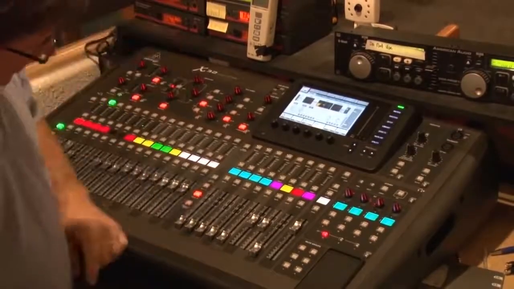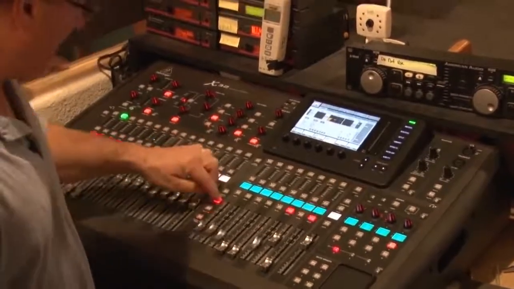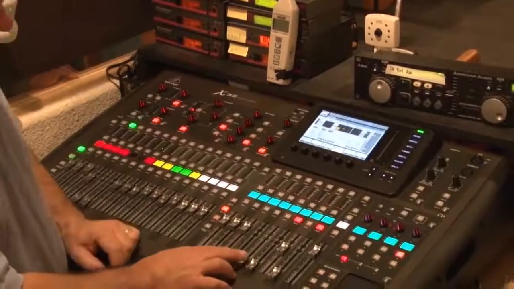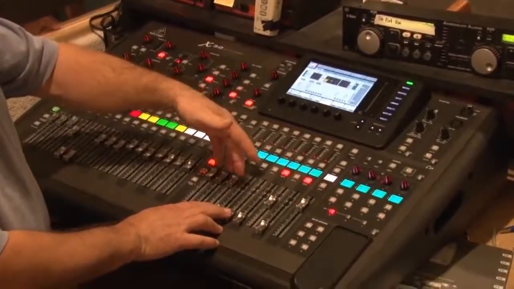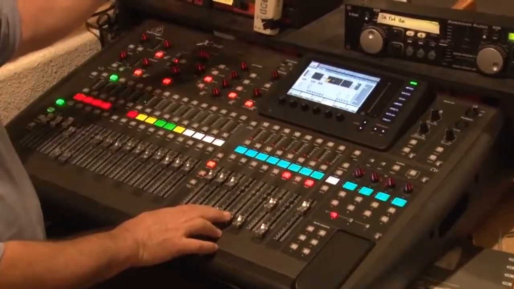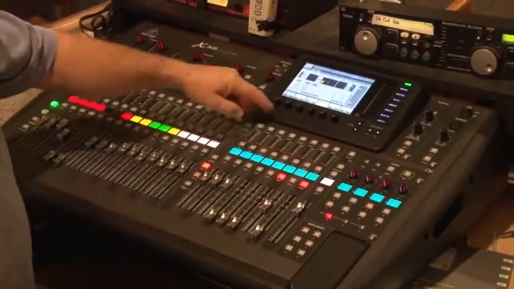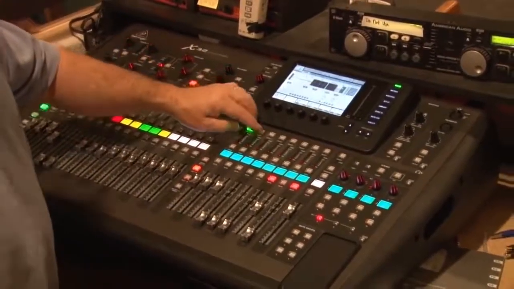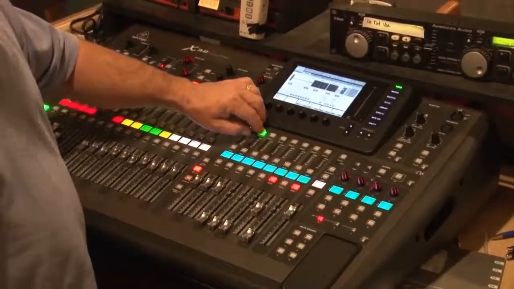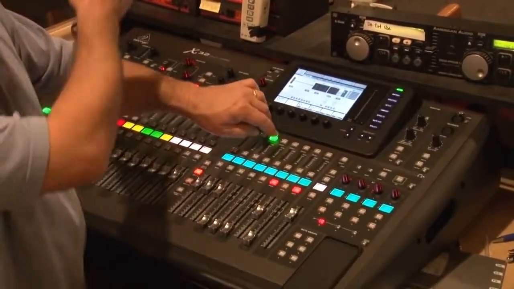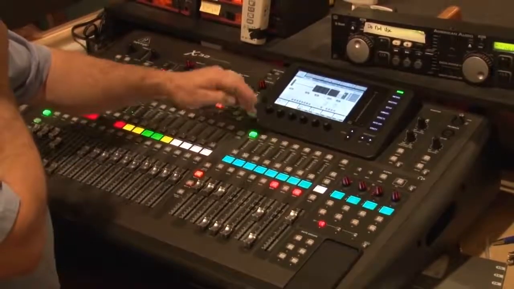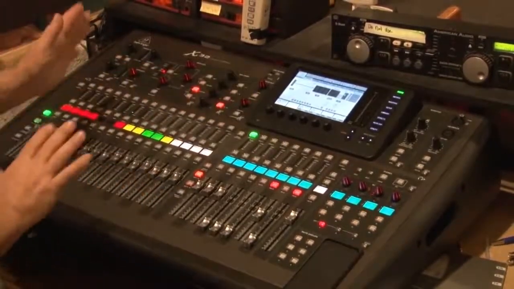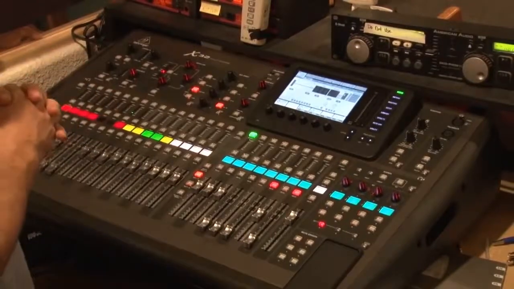Let's go to monitors. We have the ability to send 5 monitor sets here. Right now, currently, there are only 3 assigned on the stage. Monitor 1 is Jesse's monitor. Monitor 2 goes to the vocalist up front, and monitor 3 is the backline monitor for the drummer. Okay? Now, any one of these inputs can be sent to those monitor mixes.